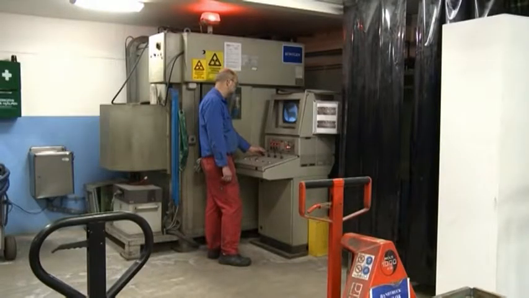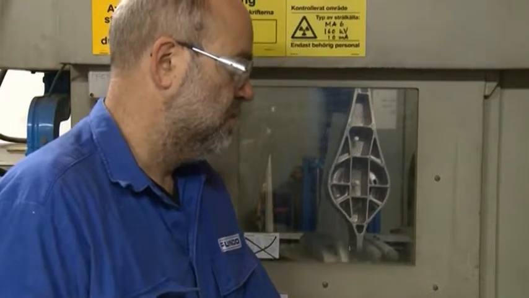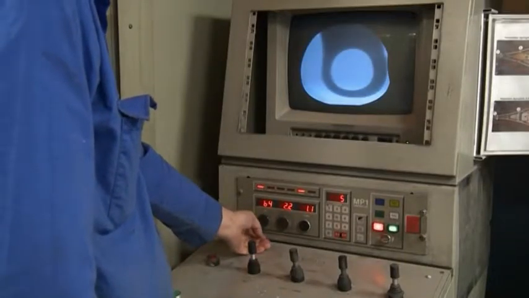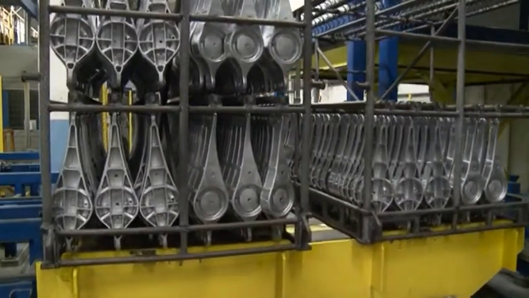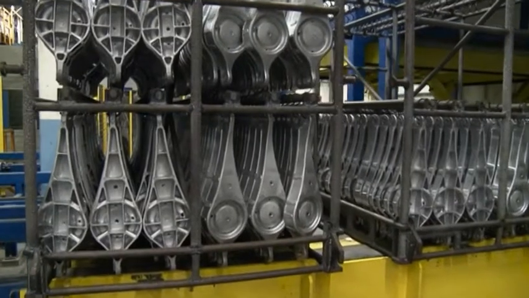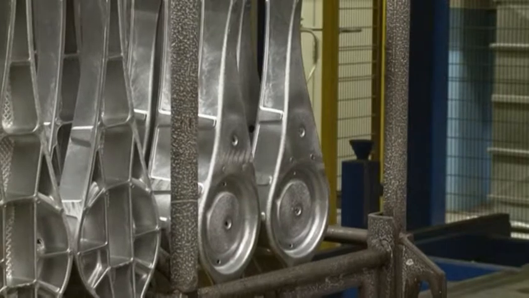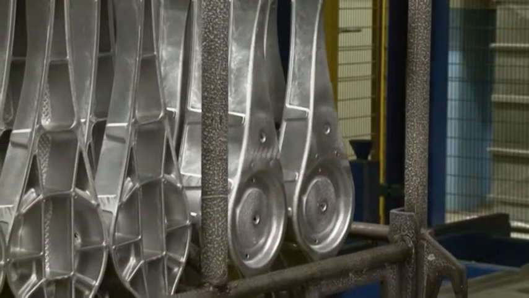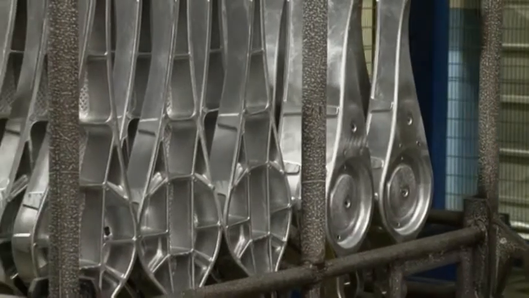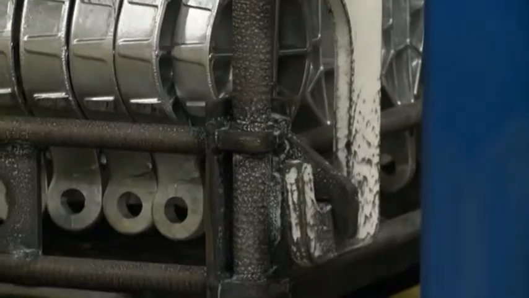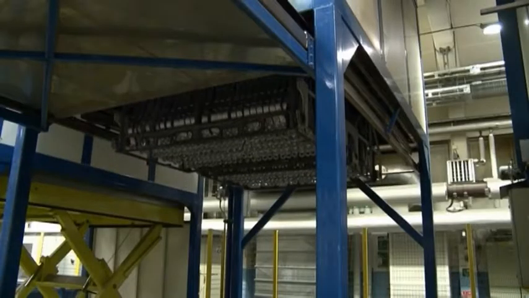X-ray is a non-destructive equipment placed in the process flow and used to detect internal defects. Before heat treatment, the parts will be loaded into racks. For this product, T6 heat treatment is required. The heat treatment line is fully automated and every batch is fully documented regarding temperature, temperature curves and time. The heat treatment process steps are solution, water quenching and ageing.